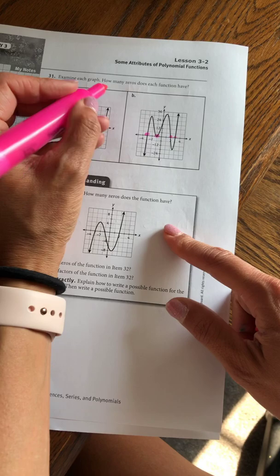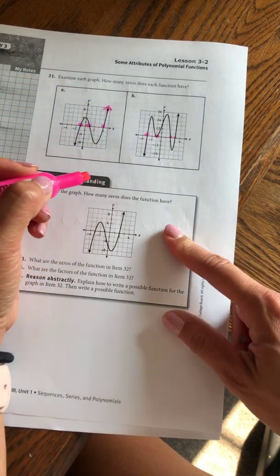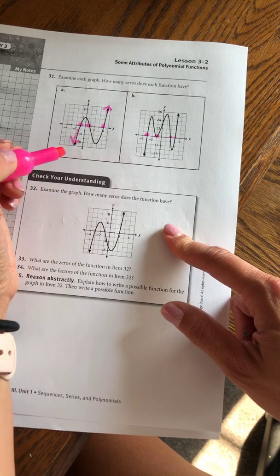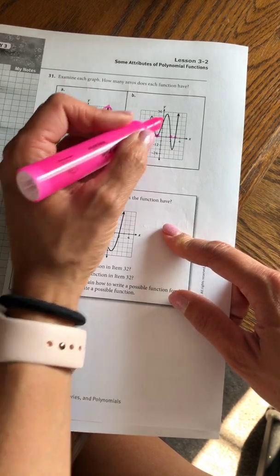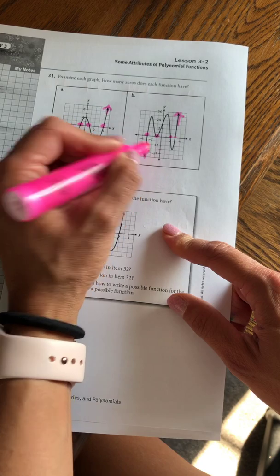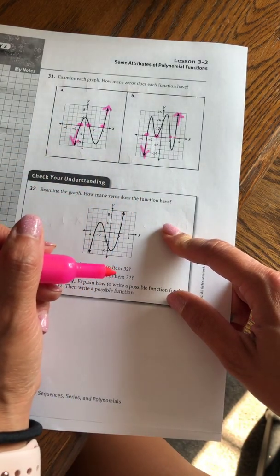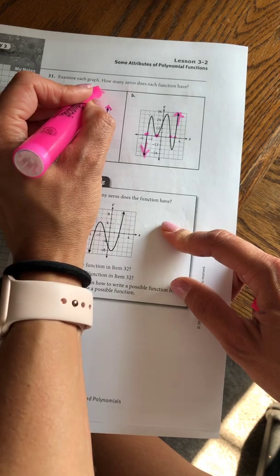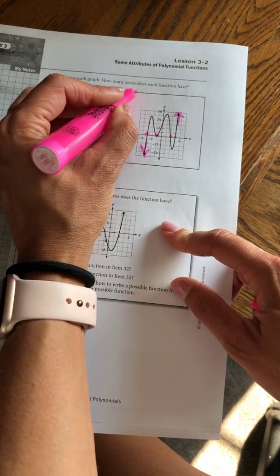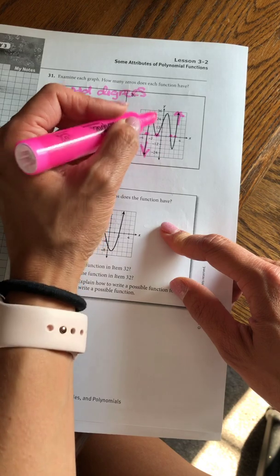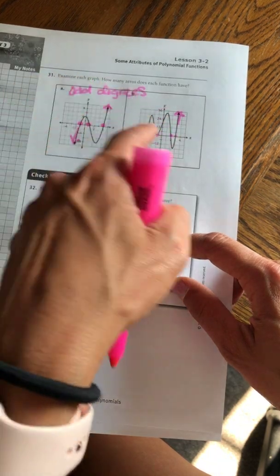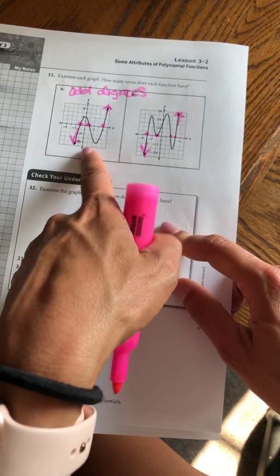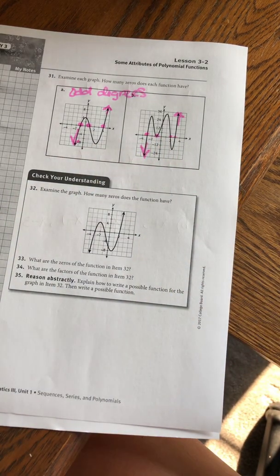This one is going to positive infinity as x approaches positive infinity. And on this side, as x goes to negative infinity, this one's going to negative infinity. Same thing here. So the end behaviors are the same, so that means that these must be odd degrees. Now, because this one has more stuff going on in the middle, this is probably a degree 5 or degree 7 polynomial. This one's probably a degree 3. It's just stretched out a little bit.